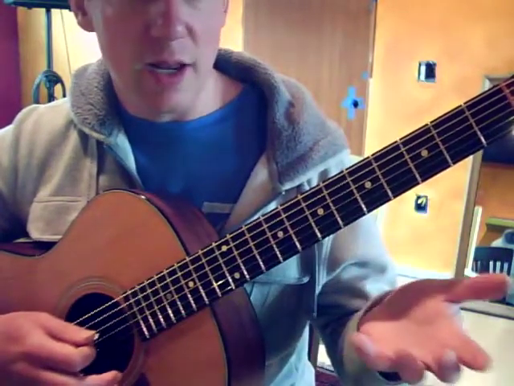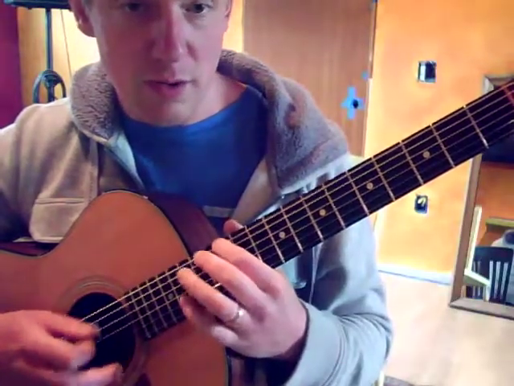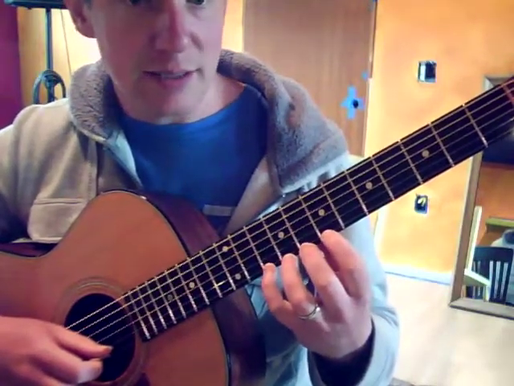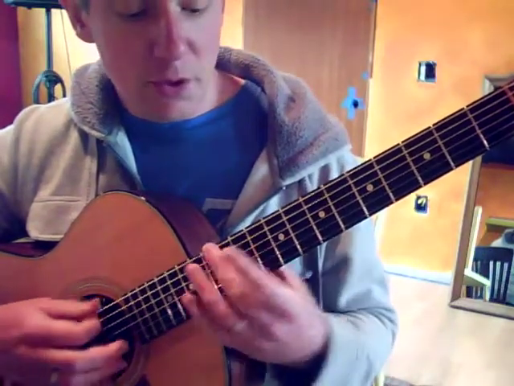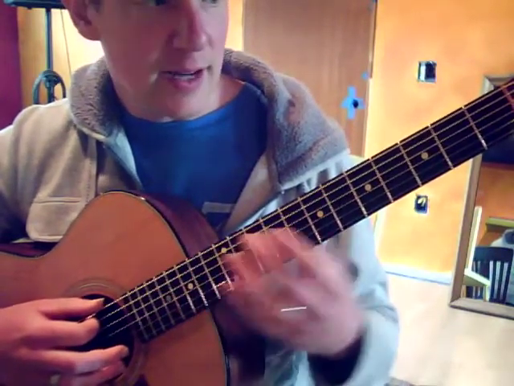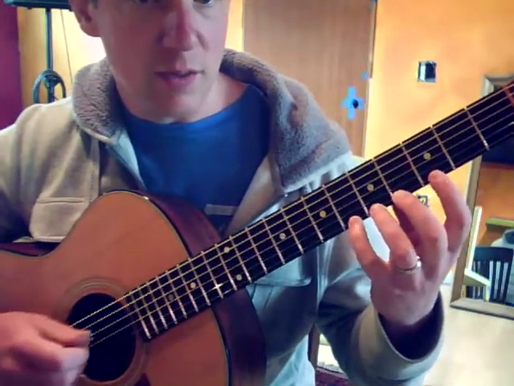So on each one of your strings, we're going to learn to count from the open position up to the 12th. Of course, the musical alphabet has 7 different notes before we get to the 8th of the octave, but we do have 12 tones, and that accounts for the sharps and flats, or the black keys you'd see on the piano. That's a nice way to think about it.